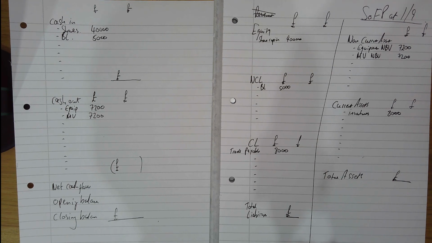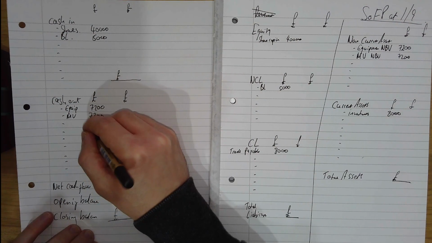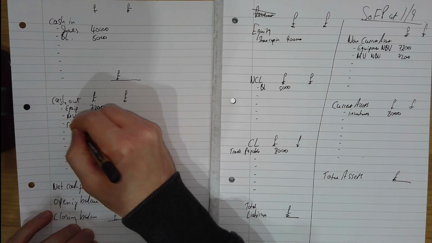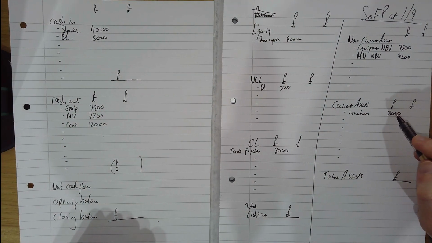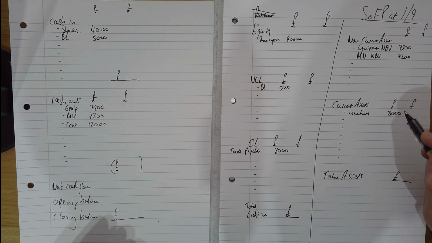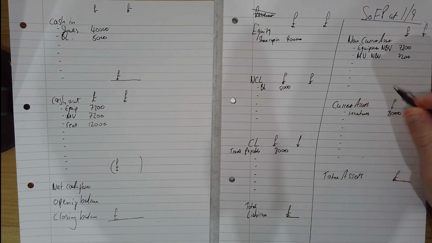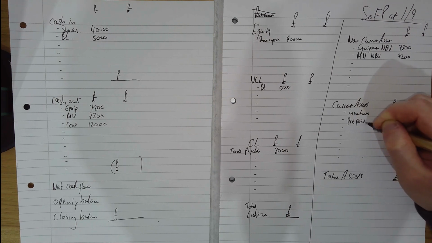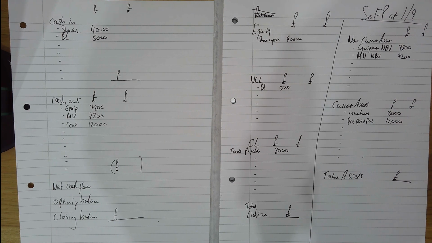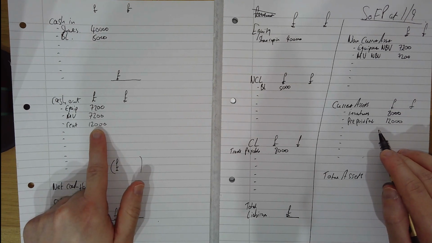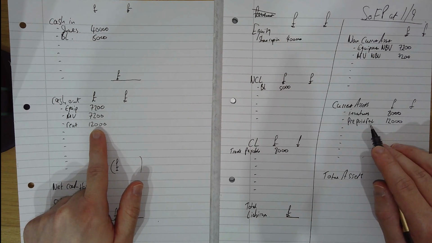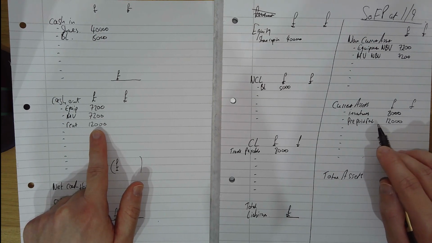And paid rent for 12 months of £12,000 in cash. So we paid £12,000 in cash immediately. Cash outflow for rent. Paid rent for 12 months. Okay, now rent normally would not go on the statement of financial position, except here it would, because you've actually bought an asset. The fact that you have paid for it for the whole year is a prepayment. So prepayment would be in the current asset. Prepaid rent, 12,000. And we paid for that in cash over here. Yep. Okay.